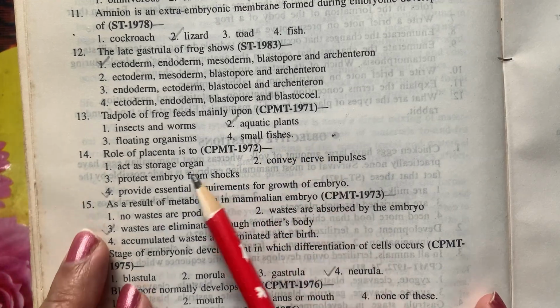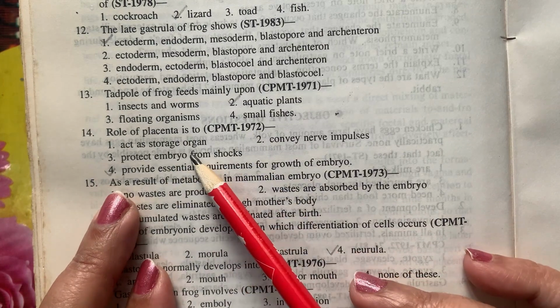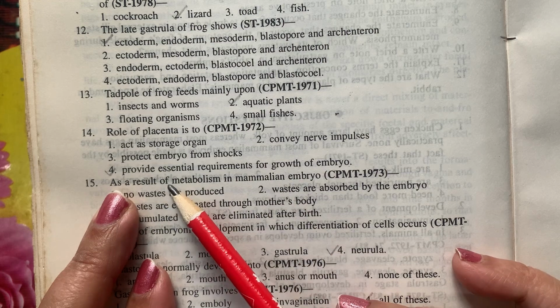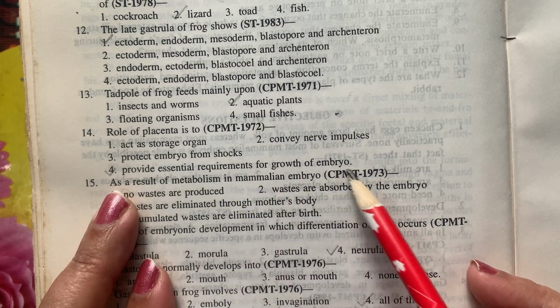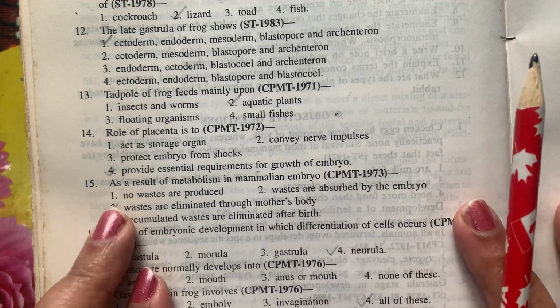It is aquatic plants. Role of placenta is: acts as a storage organ, conveys nerve impulses, protects embryo from shocks, or provides essential requirements for growth of embryo. Fourth option, provides essential requirements for growth of embryo.